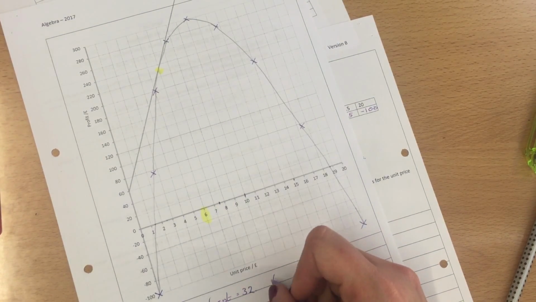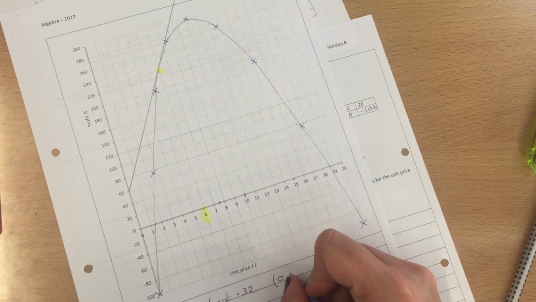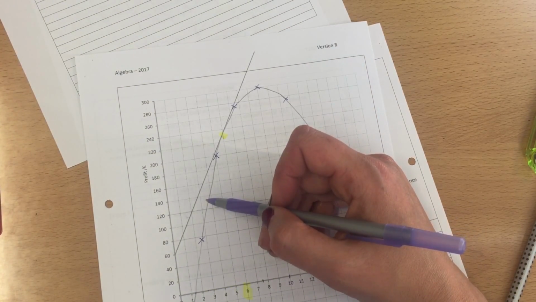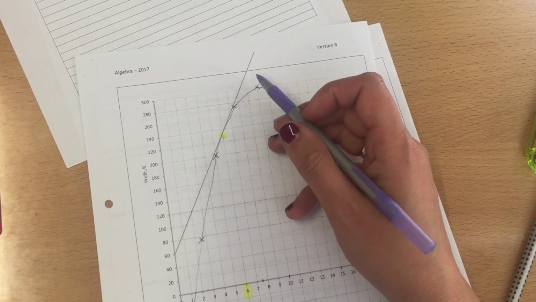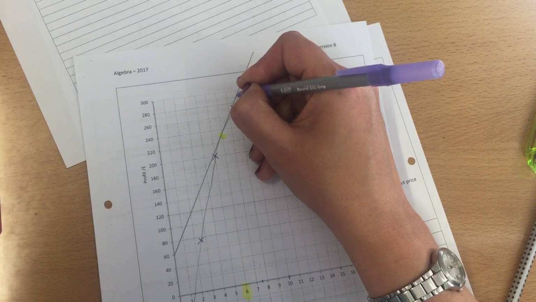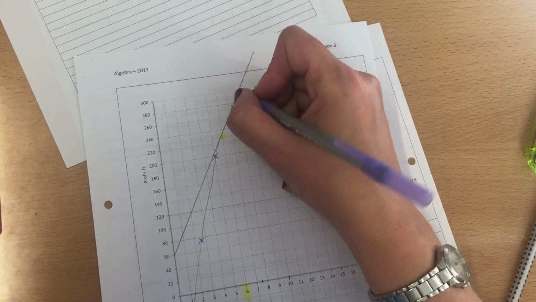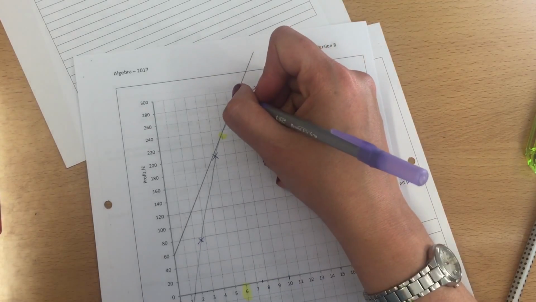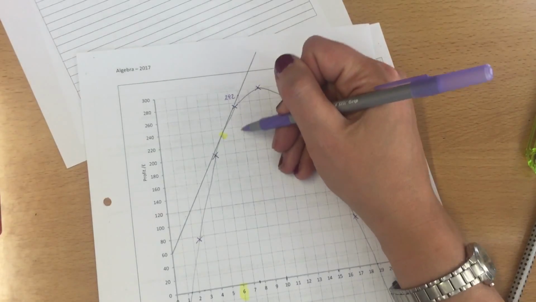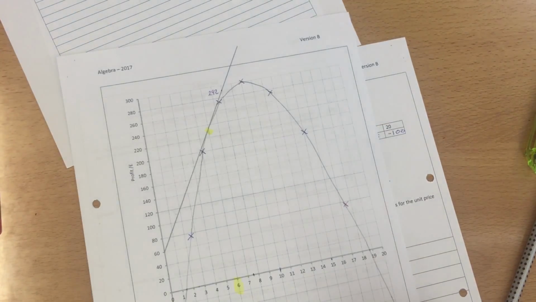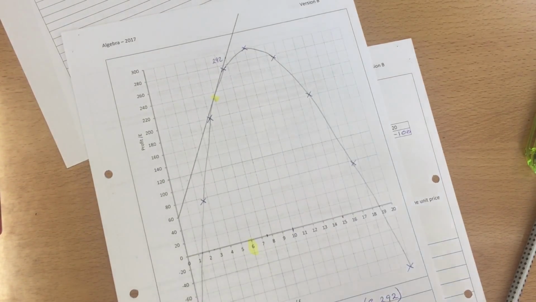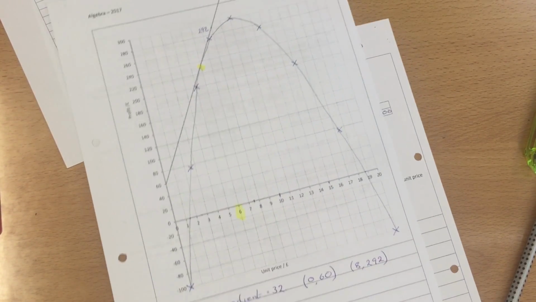So our first point is at 0.60, and then we want another nice point, ideally one that's quite far away. This one here looks sensible. That looks just over 290, so if we call that 292, and that is at 8. Hopefully when we work out the gradient, it should equal about 32.